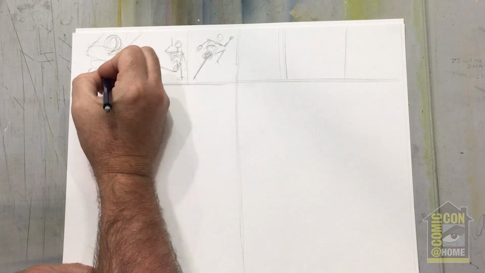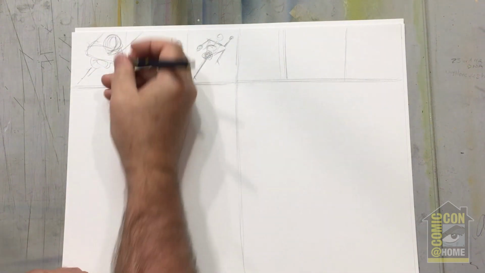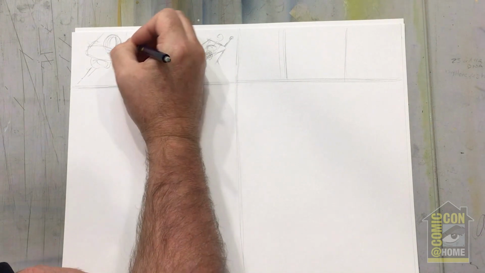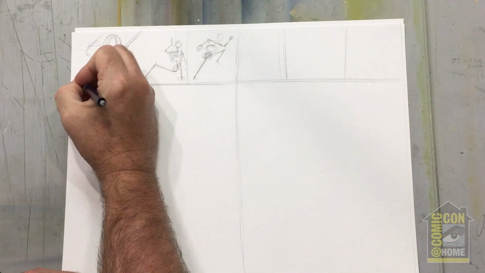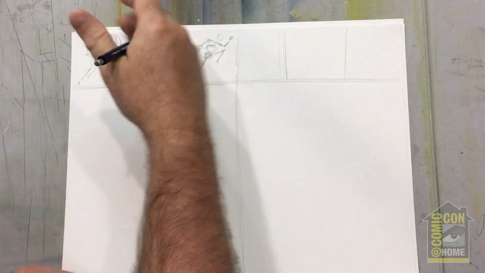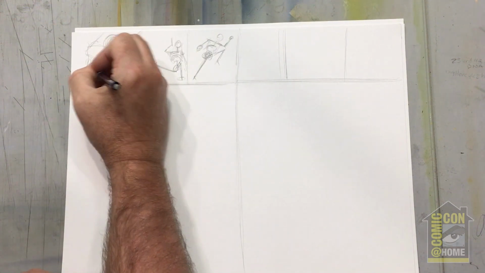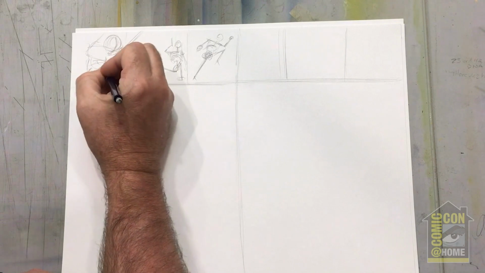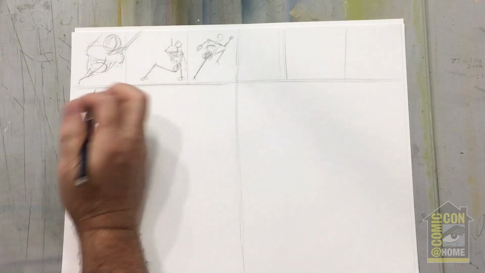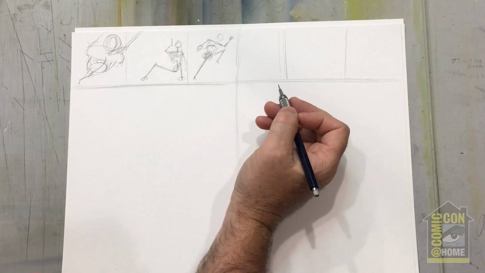But until you get more details into it, a lot of times you might not know as the artist, well, hey, what am I looking at here? Are these feet? And that's when you have to start deciding and putting in more of the details of the figure so that you're getting the directionality of what the figure is doing.